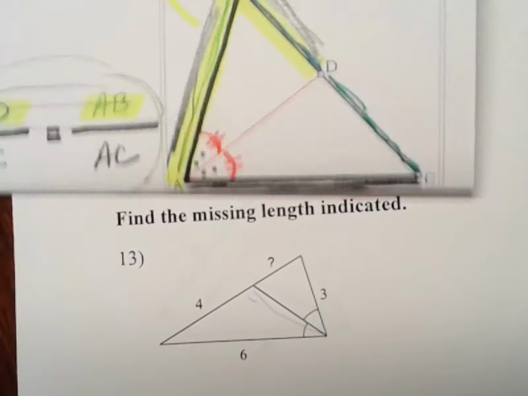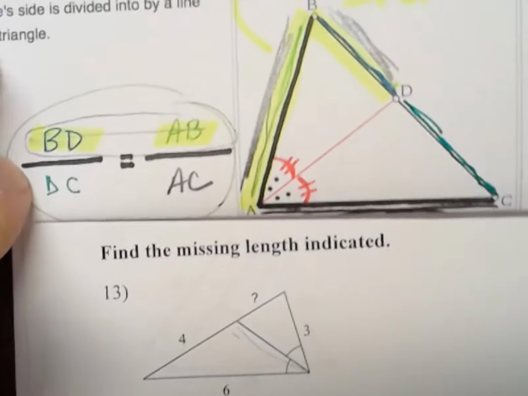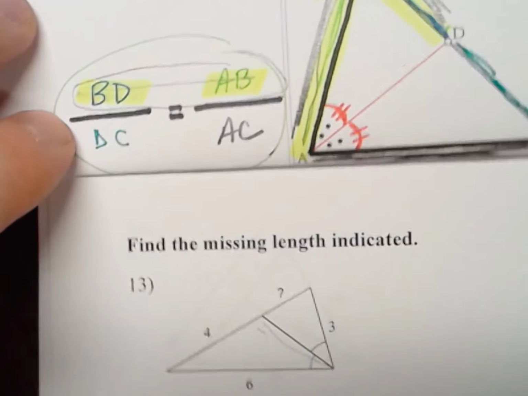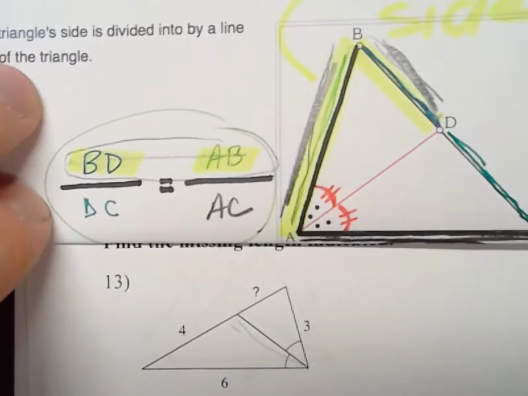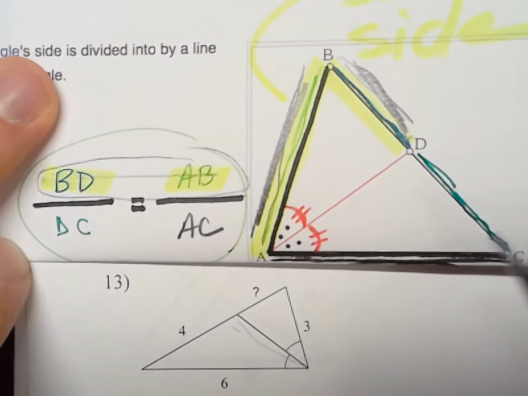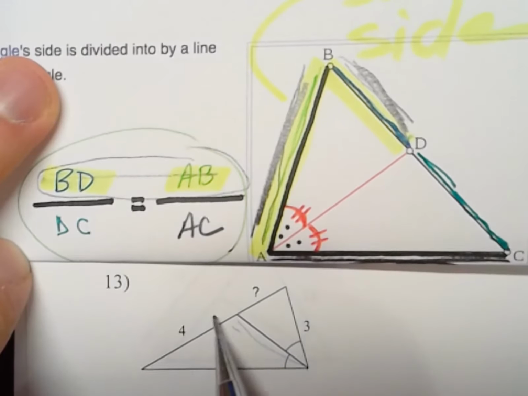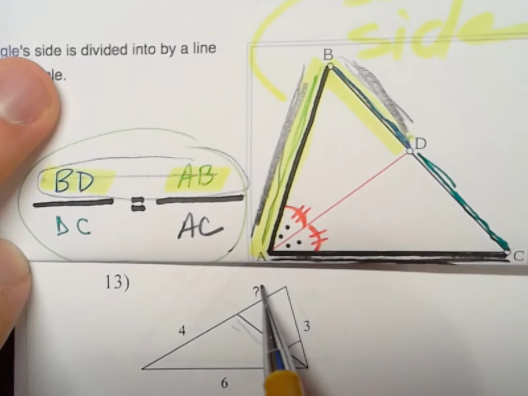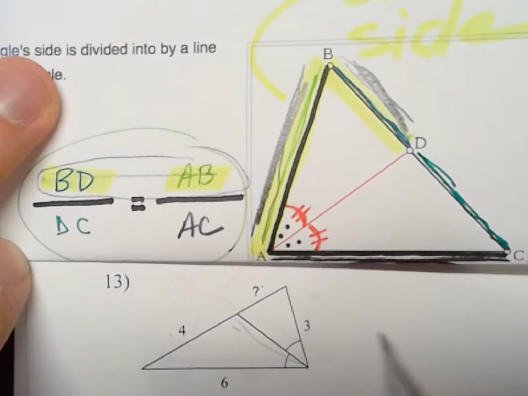So this is what we're doing, right? So if this is what we've got, then BD would be either the question mark or the 4. It doesn't matter. So I'm setting up a proportion.